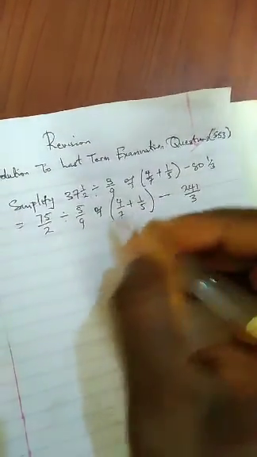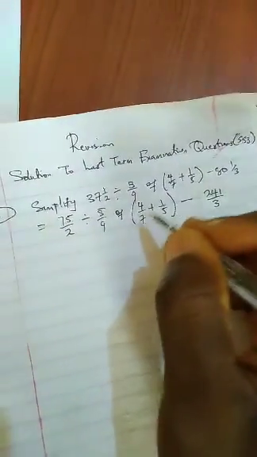So the next thing to do is to solve the bracket, because when you follow the BODMAS rule, you solve the number in the bracket first. You simplify that one first.